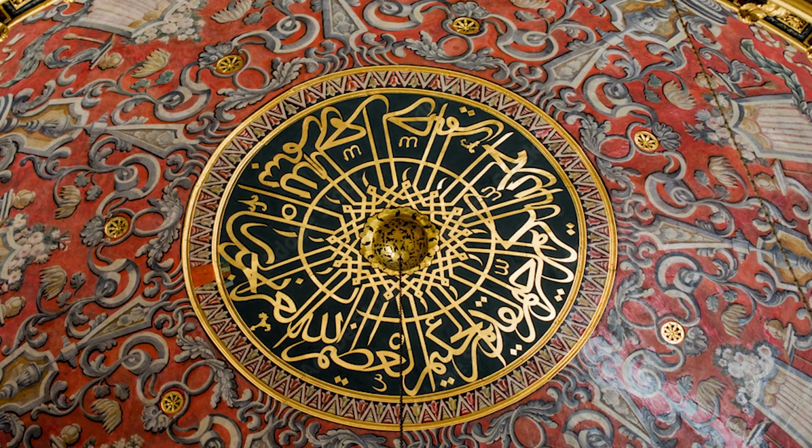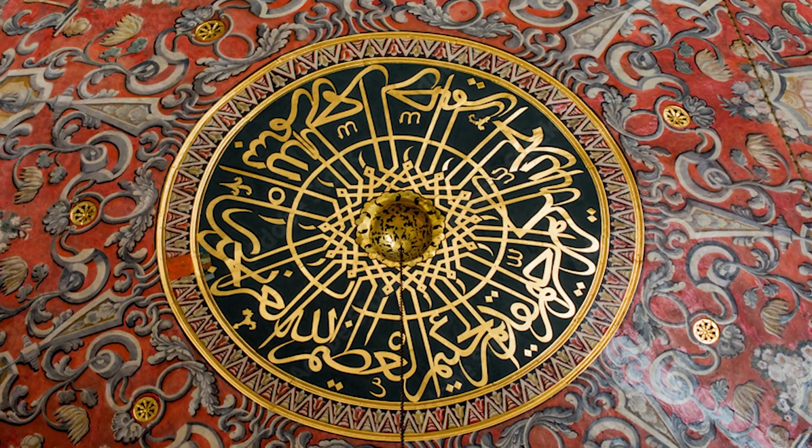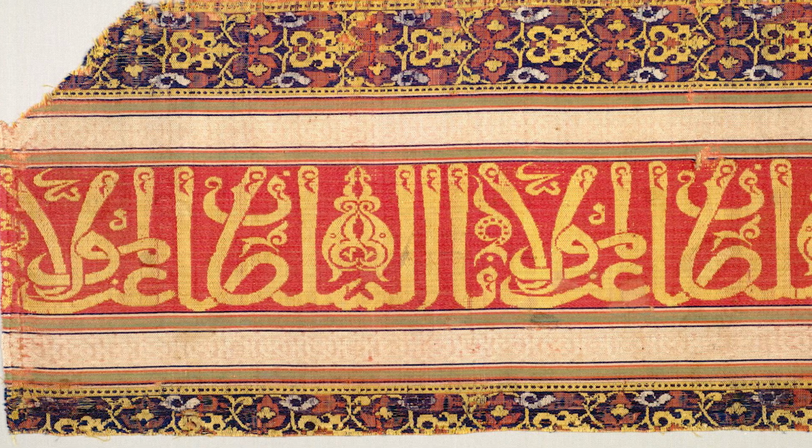And I think that's one of the reasons why Arabic calligraphy is such an important part of Arab culture. It really becomes like art. There are professional calligraphers who take the script itself and make it into these beautiful art pieces.